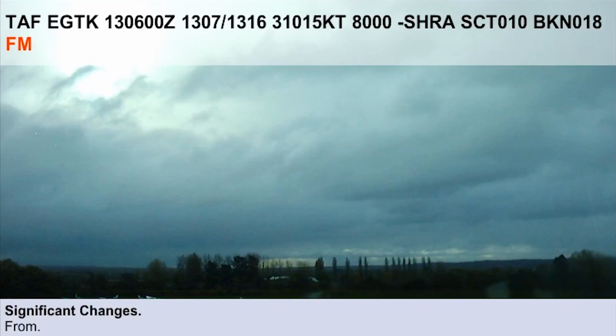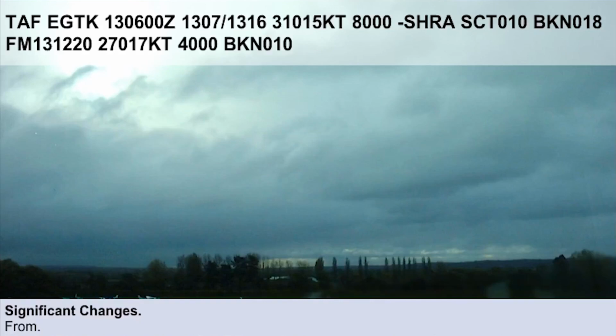The first change indicator is FM, meaning from. This is followed by a 6-digit time group. The first 2 digits are the date, and the remaining 4 digits are the time in hours and minutes. This means that from the 13th at 1220 Zulu certain weather changes will occur. This weather change forecast supersedes the corresponding forecast prior to this period.